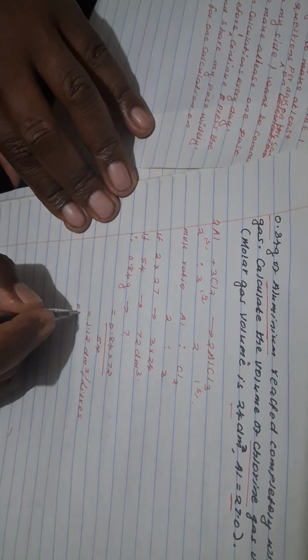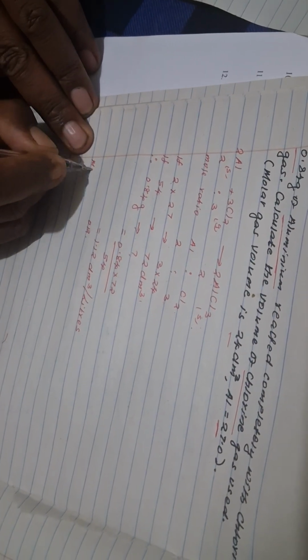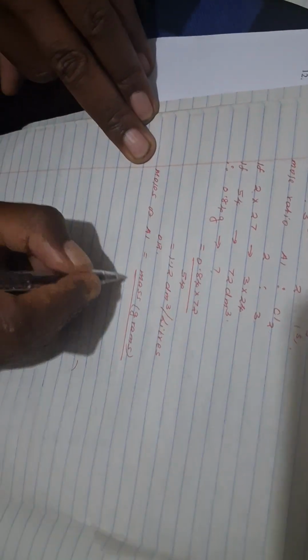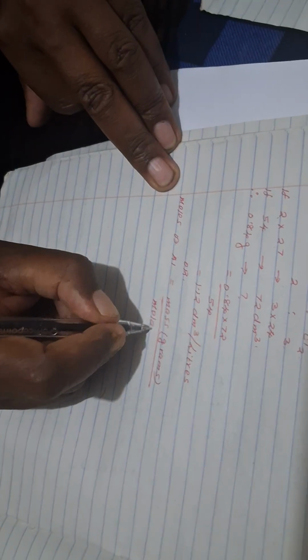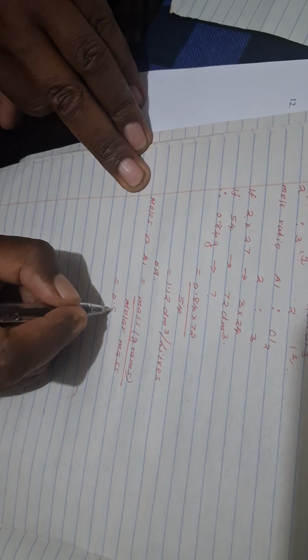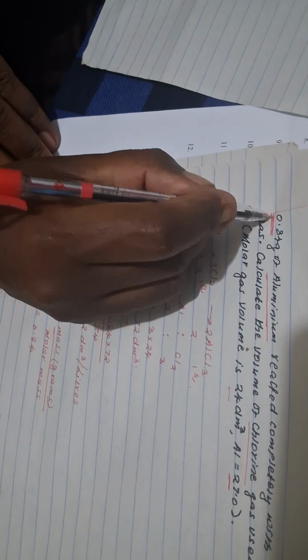Or alternatively, we can start by calculating the number of moles of aluminum. So you say moles of aluminum is equals to mass of aluminum in grams, we divide by the molar mass of aluminum, which is going to give us 0.84, this 0.84 here.